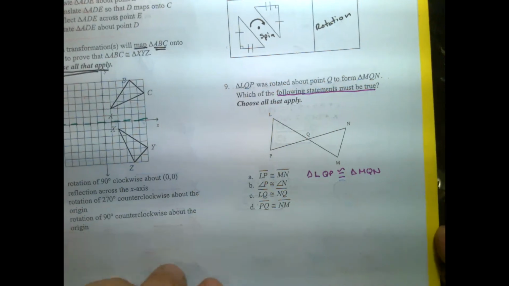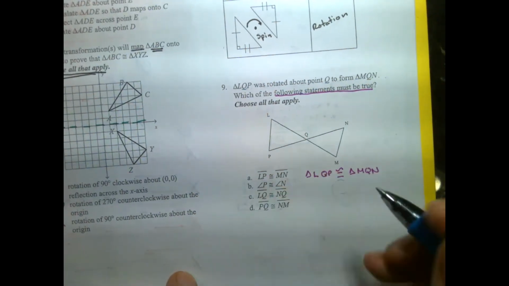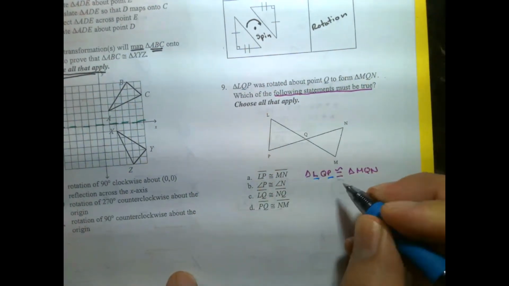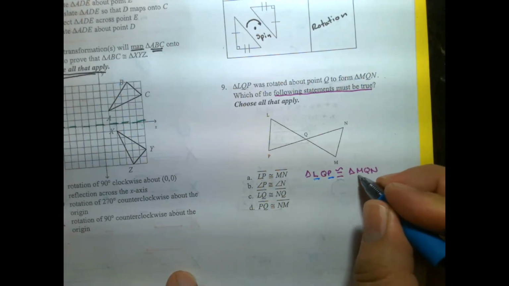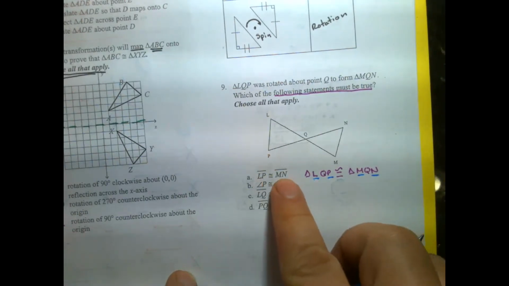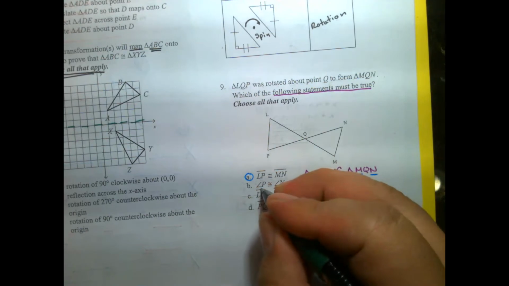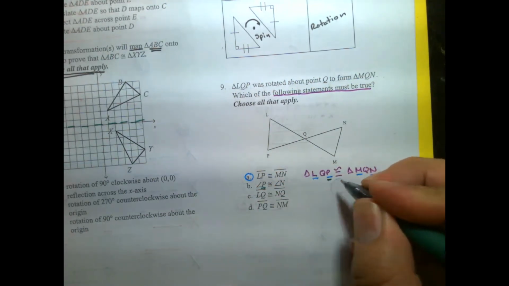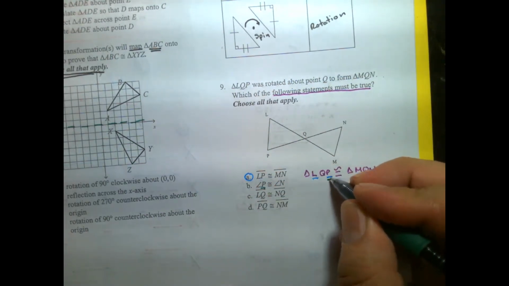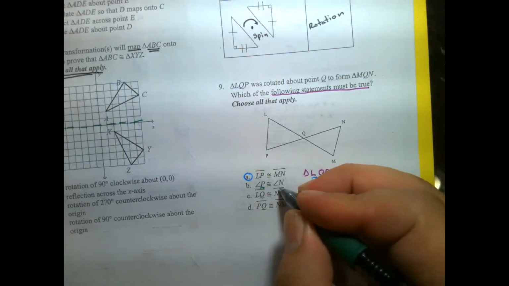Remember, order matters. And so it says LP, first and last. So LP goes with MN, and that's exactly what they have. So the order is correct. This is a question about order. Look at the next one. Angle P. Okay, so P, well, we already know who P should go with. P has to go with N. Hey, that's exactly the letter they chose. So then that's another correct one.